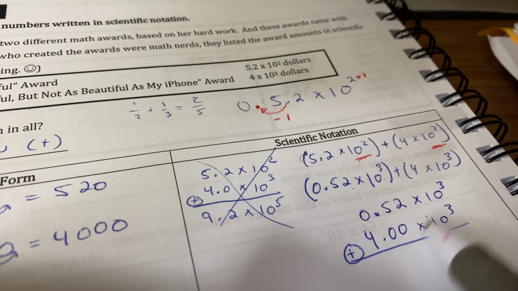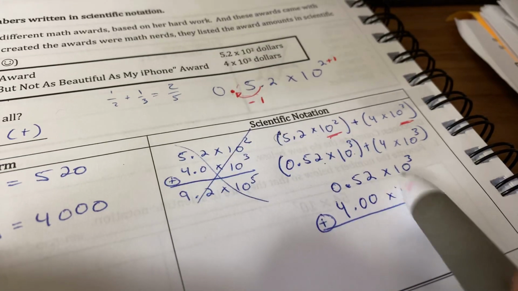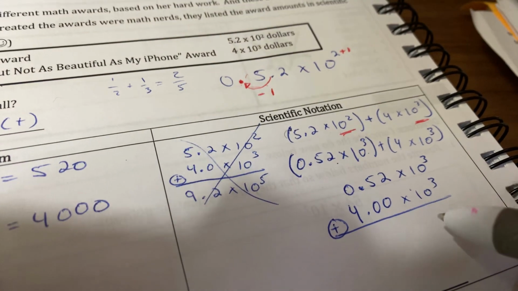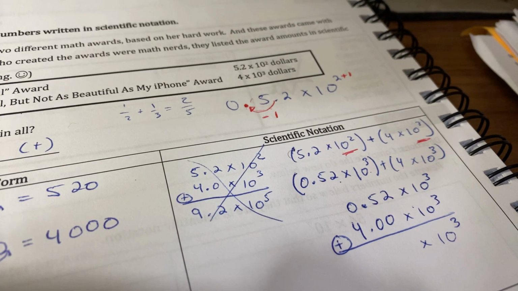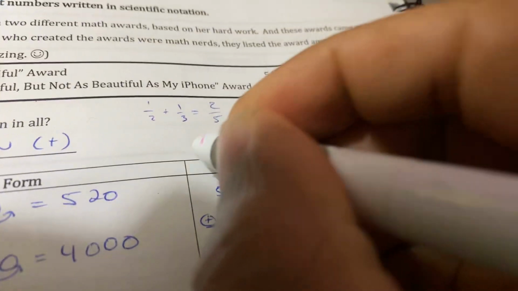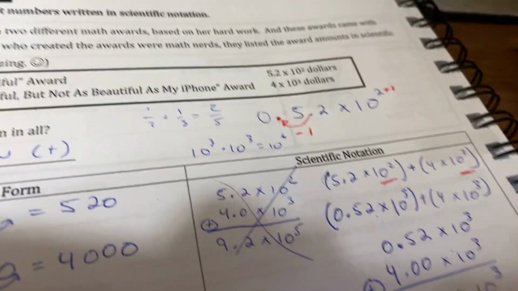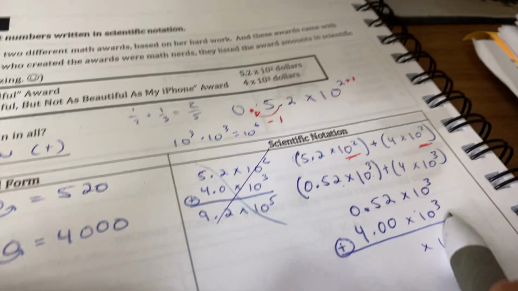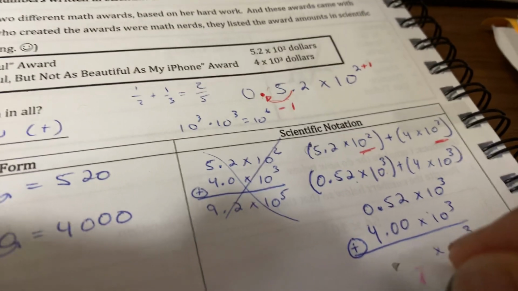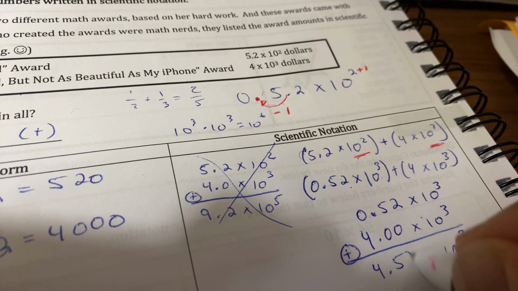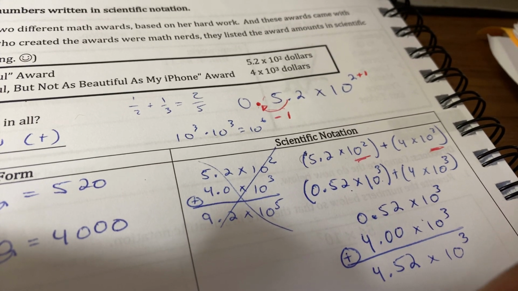I have my decimals lined up. I have the same powers of 10. Now I don't have to worry about this, because I have the same amount of zeros here. It's going to be times 10 to the third power, and that's going to stay the same. Now this is different from multiplying. We're not using our product rule here. We're adding these quantities. Be careful. Some kids will say 10 to the 6th. Be careful. And this is going to be 4.52. So in scientific notation, this is what this would look like.